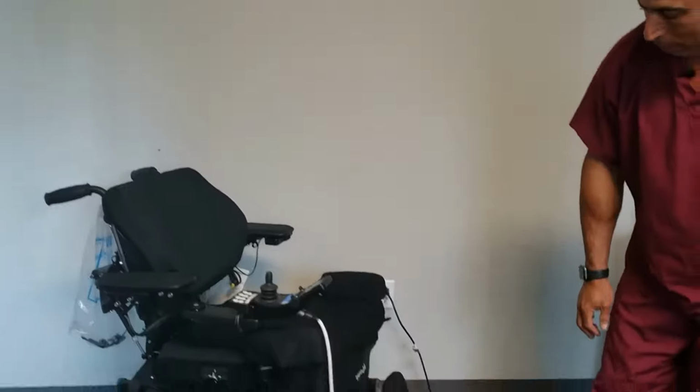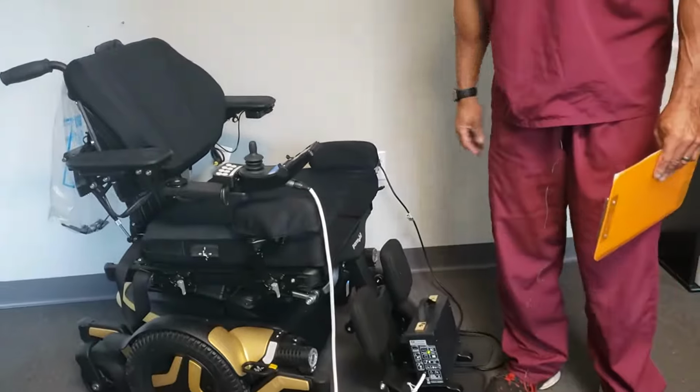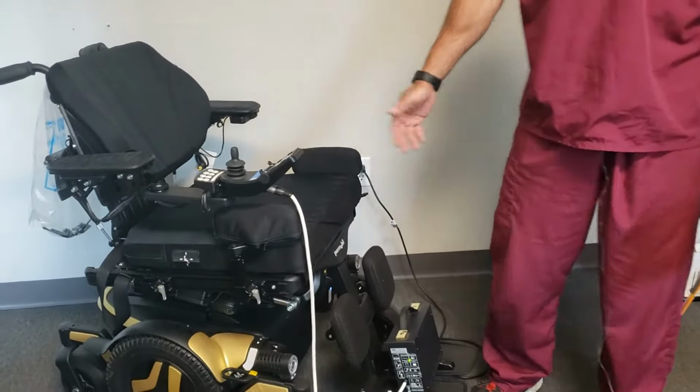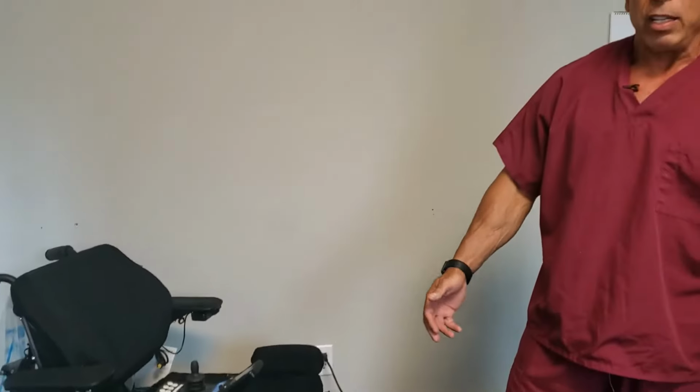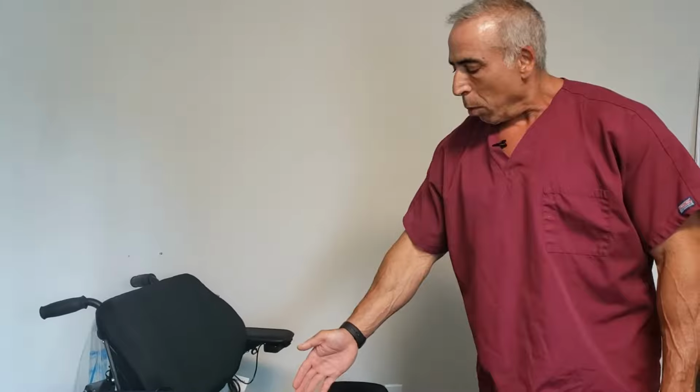Those are the two most important parts of the chair. And when communicating with a provider, just determine what's going on in the joystick so you can communicate that to the provider, and also what the issue is that you're experiencing if there is no message on the joystick.